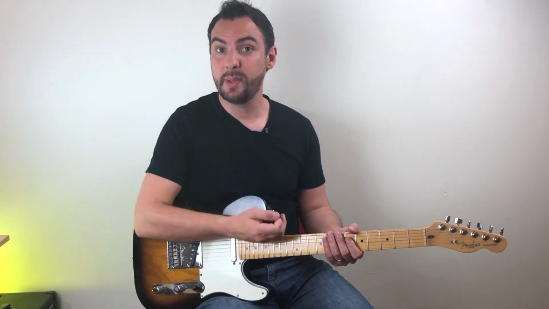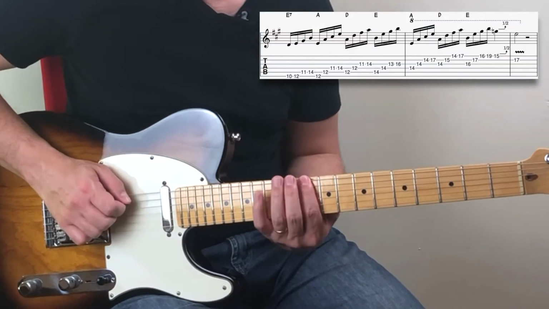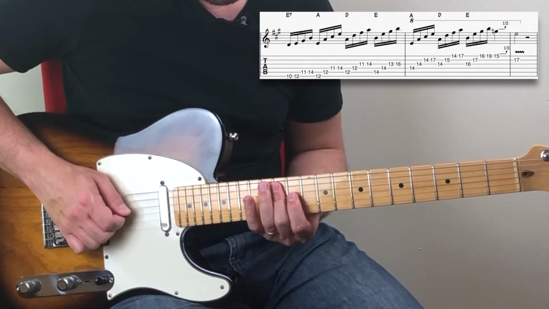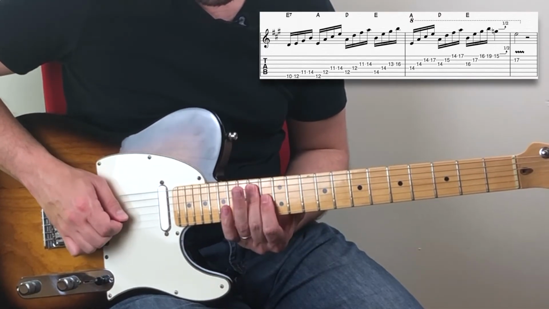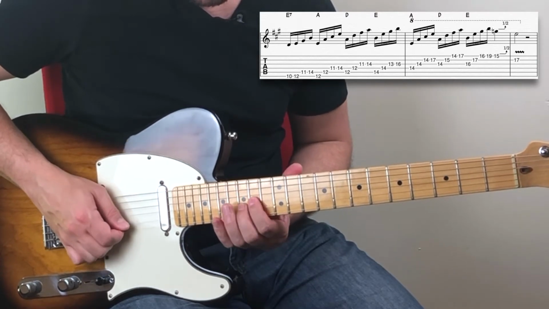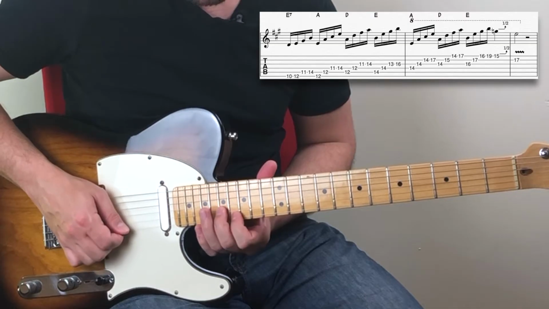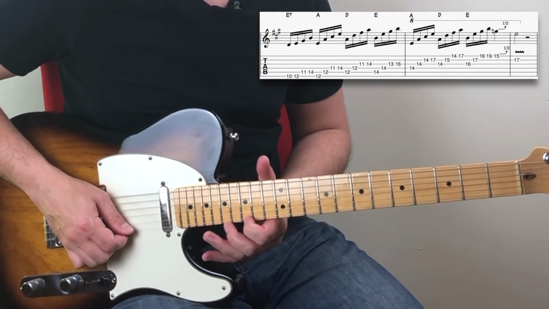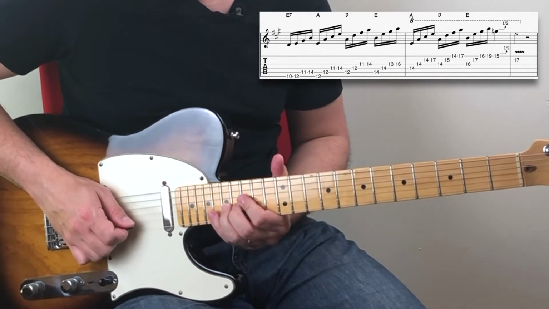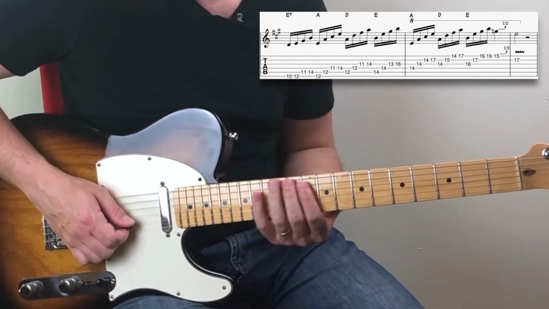You can do the movement coming back. E7, then A, D, E, A, D, and E, and minor third to major third, to give a little bit of taste of blues here.